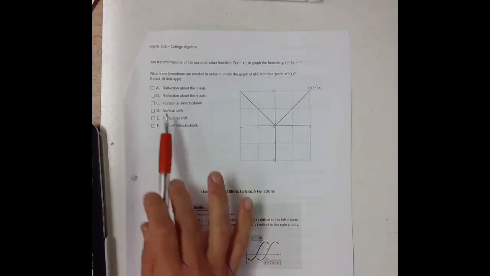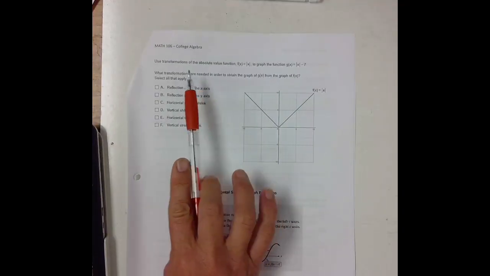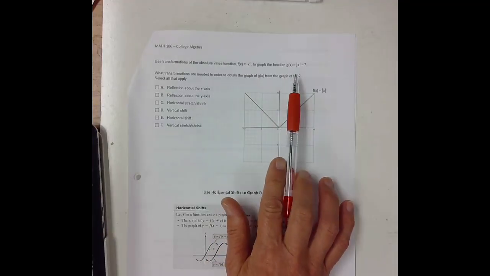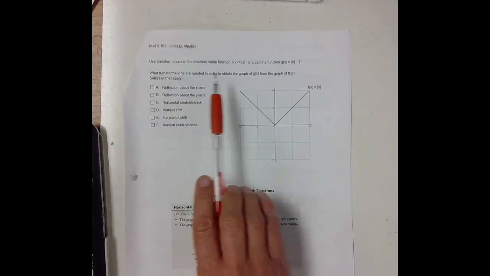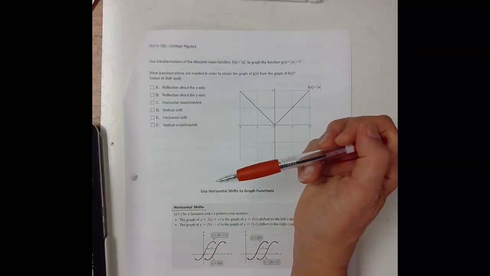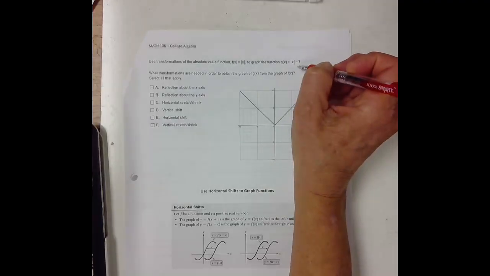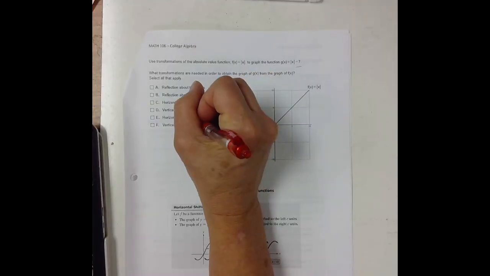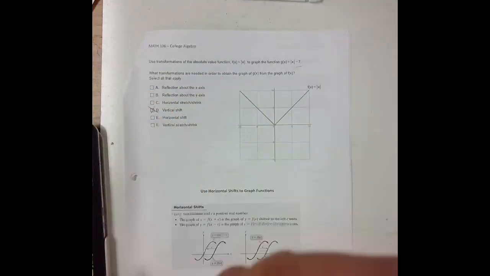But a lot of your problems are going to look similar to this. It says use the transformations of an absolute value function to graph g of x equals absolute value of x, minus 7. And so what transformation is needed? This is kind of what you'll see on your homework when you start to do the graphs. So in this case, if I'm going to just go -7, that means it's not going to be a shrink. It's just going to be a horizontal shift, or vertical shift, sorry. Horizontal would be left and right. Vertical would be up and down.